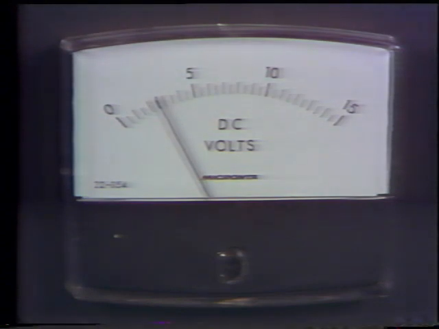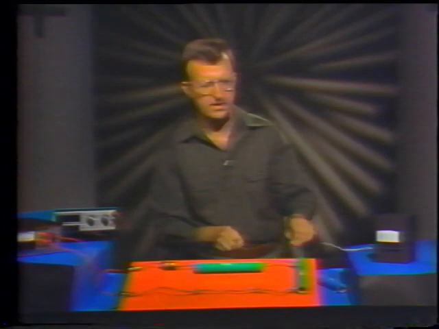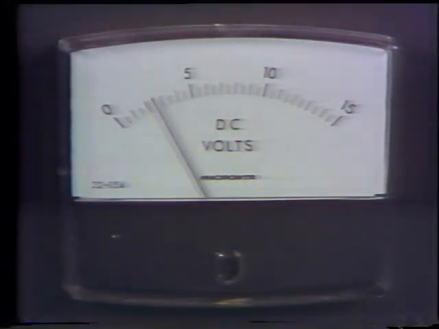Okay, the voltmeter shows that the voltage across the first resistor is 2.5 volts. And the reading on the second resistor is 2.5 volts also. So we were right. The voltage drop across each resistor is in direct proportion to the resistance of that resistor.